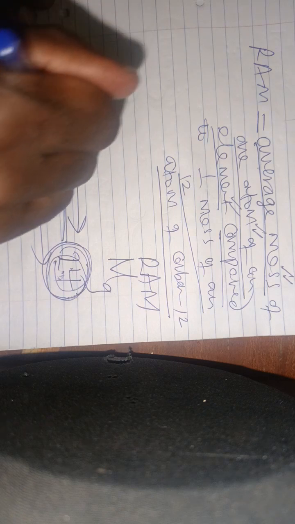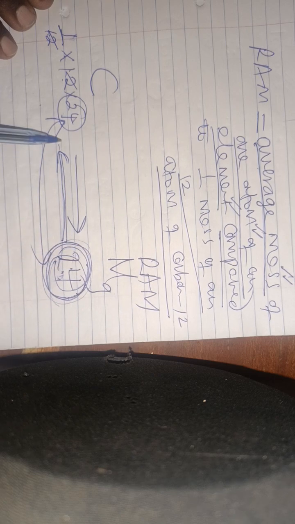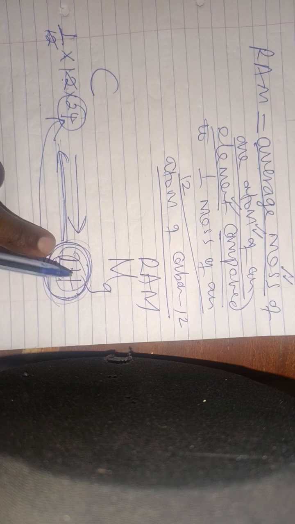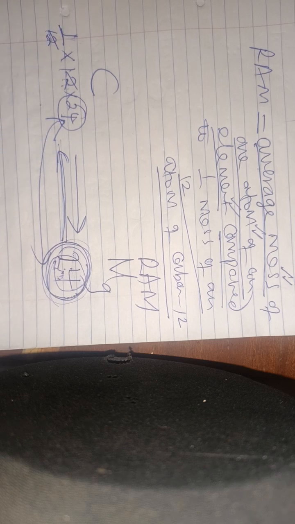So of course that's times that mass. Average mass of an atom of an element relative to 1/12 mass of carbon 12. Correct. If that becomes the case, then you can end up saying that RAM is the average mass of an atom of an element, for example magnesium with a RAM of 24, relative to 1/12 mass of carbon 12. That gives you what you call RAM.